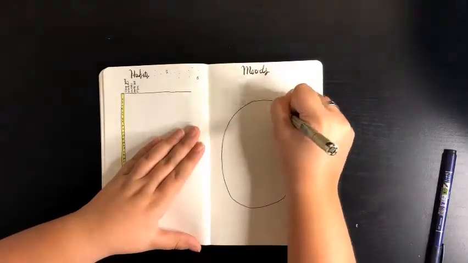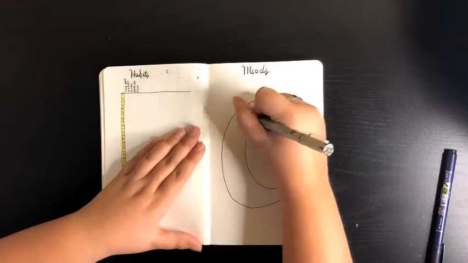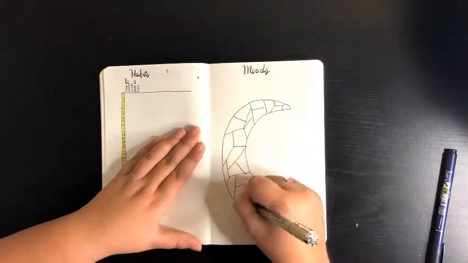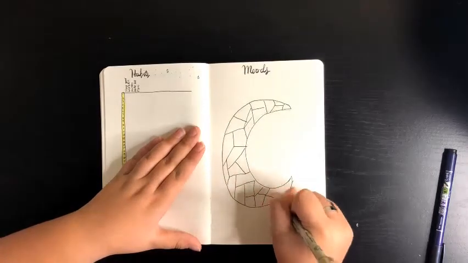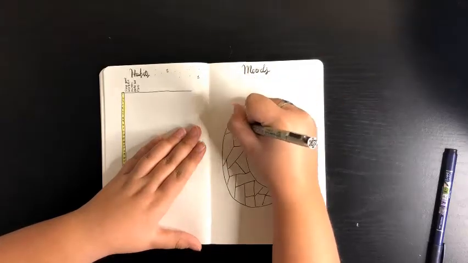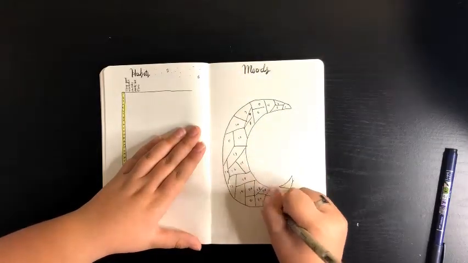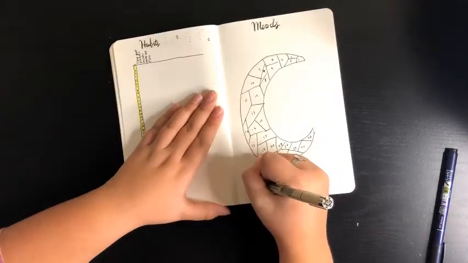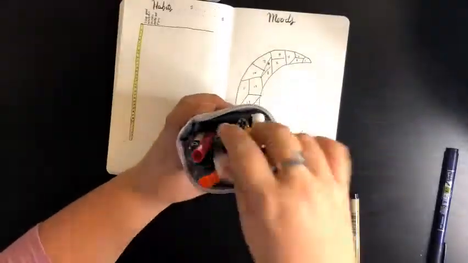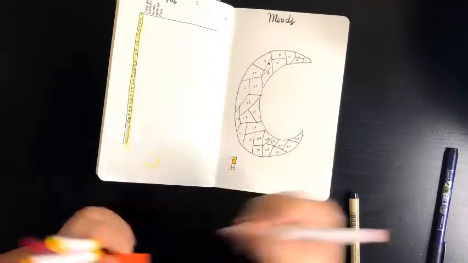Also for January, I had a really different fun one where I had a bunch of circles. Here, I had a bunch of circles, and whatever the certain way that I filled it in is how my mood was. So here, whatever that day was, I was in a really bad mood. But here, I was in a really good mood. So you can really play around with what each mood means.